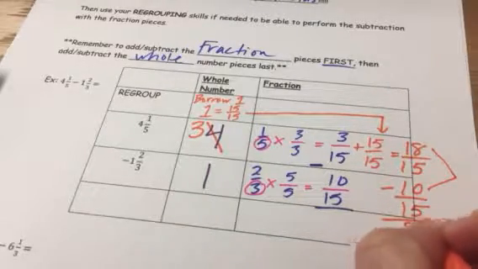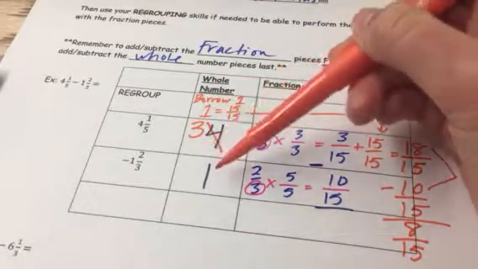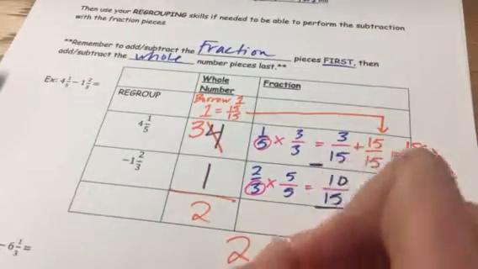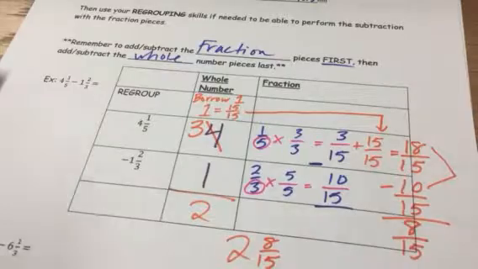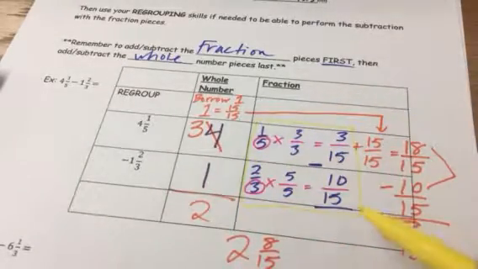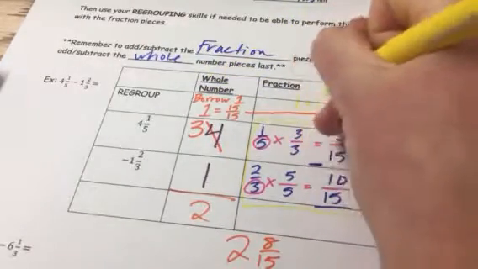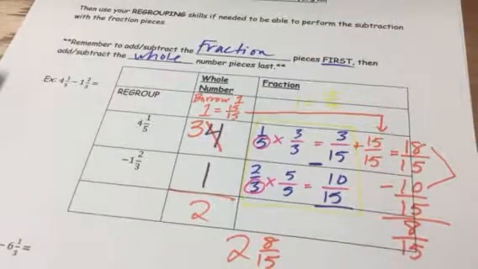So the difference here is 8/15, and now I've got 3 whole things minus 1 whole thing, which gives me 2 whole things. So my final answer would be 2 and 8/15. So this here, creating the common denominators, this is that one additional step that you already know how to do. That's your fraction flag that you are solid with. And then we're using that regrouping skills where we bring over 1 in the form of 15/15. And sorry, that might be a little difficult to see.